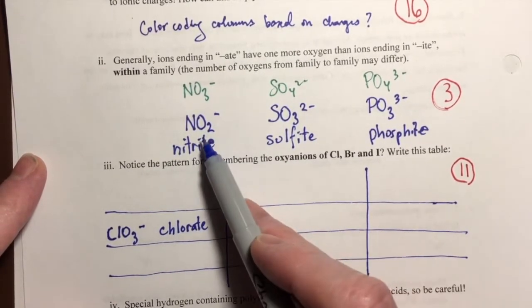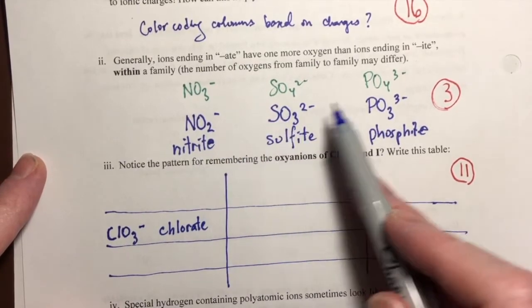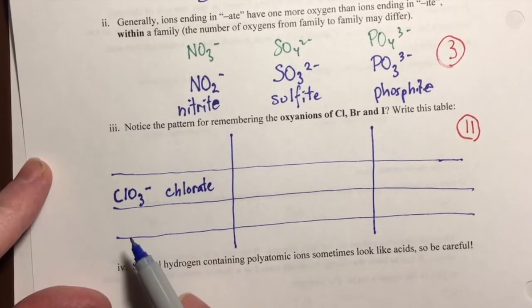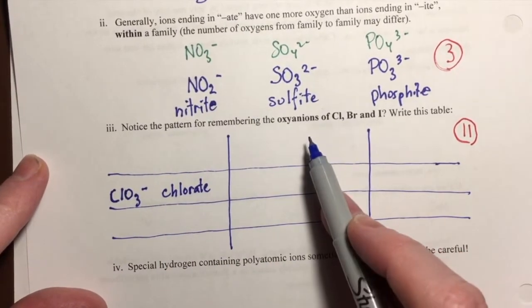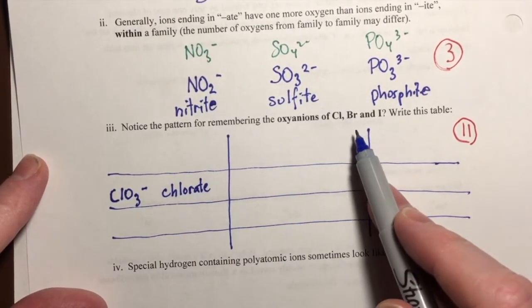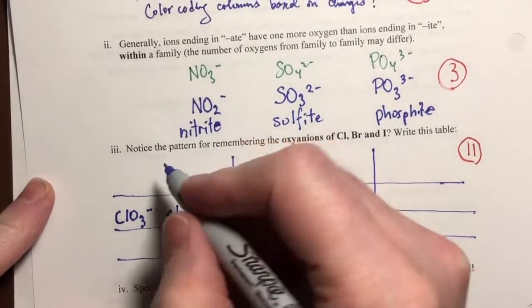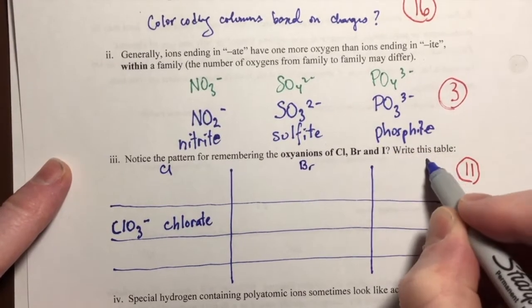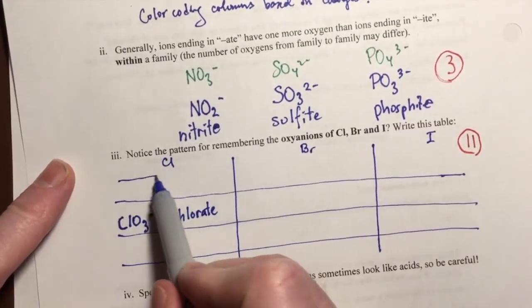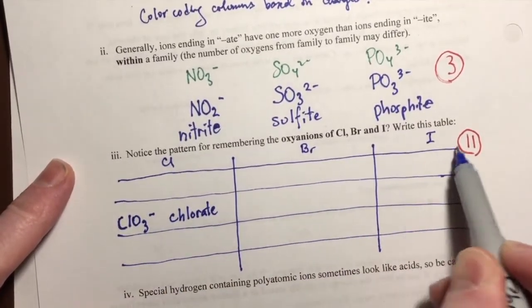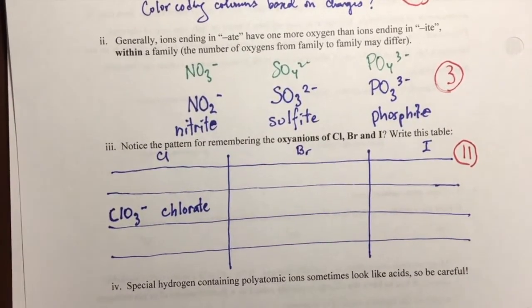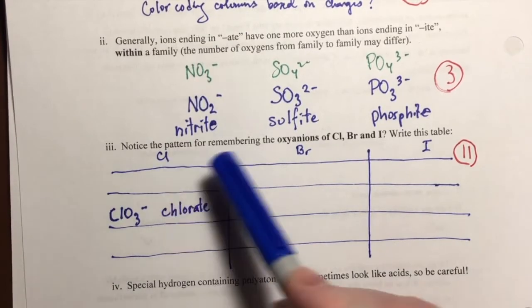So all of these that I've mentioned up here are oxyanions, right? Chlorate is an oxyanion because it has oxygen in it. Oxyanions of chlorine, bromine, and iodine. So we're going to have chlorine and bromine and iodine, and then under each one we have 4 rows. And so there are 3 columns and 4 rows under these headings.